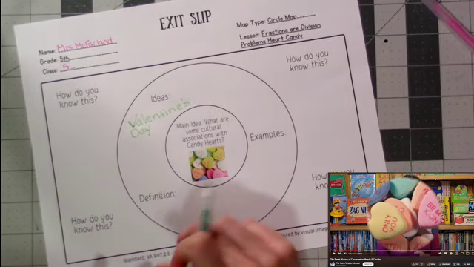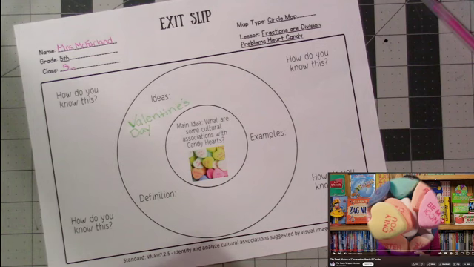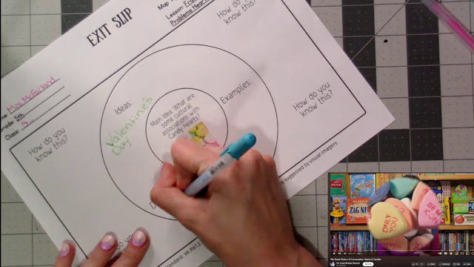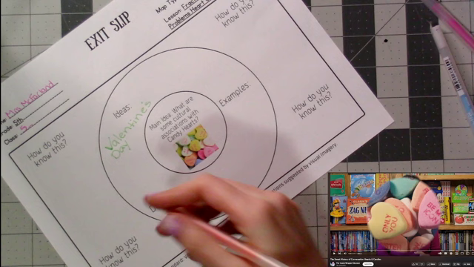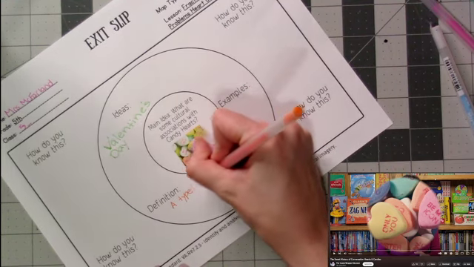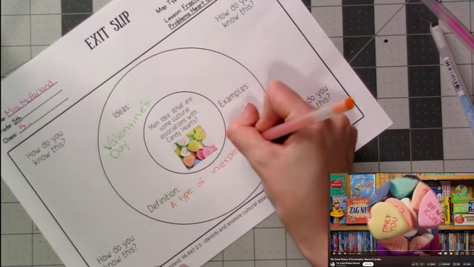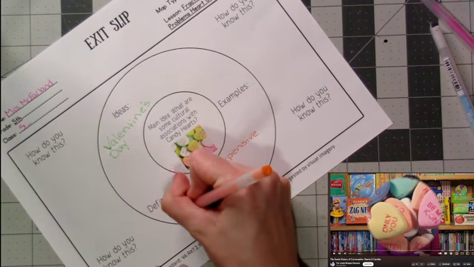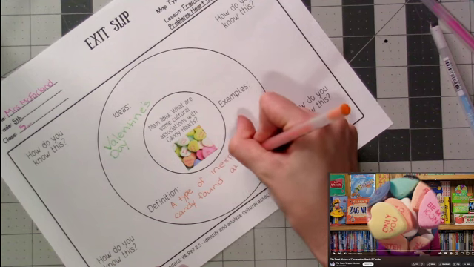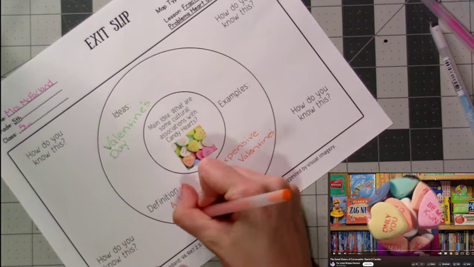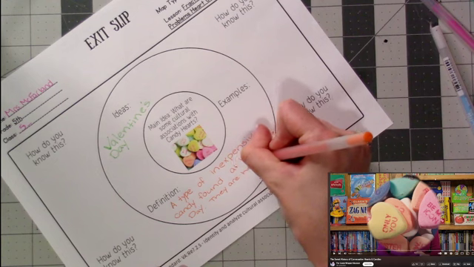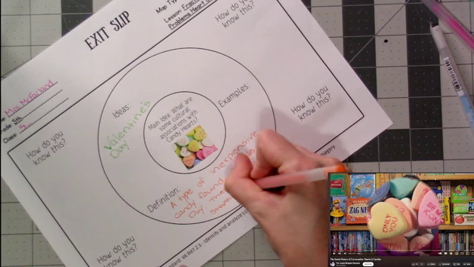Okay? So, what would the definition of heart candies be? Okay. So you can write a definition from your brain, or you can write this definition here that I have from the dictionary. It's a type of inexpensive, that means not expensive, candy found at Valentine's Day. They are heart-shaped and pastel.